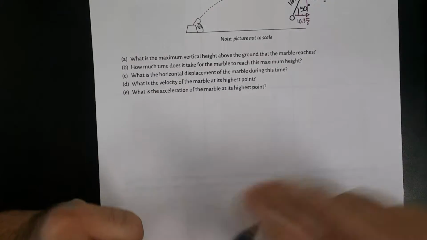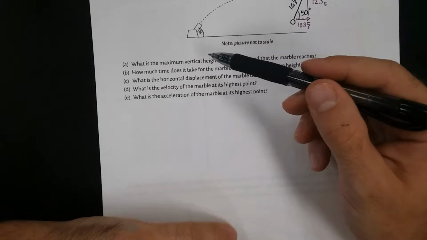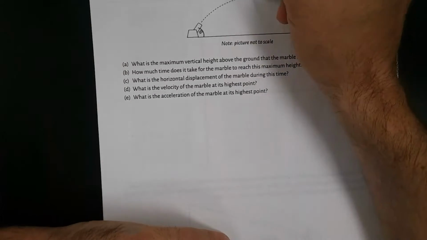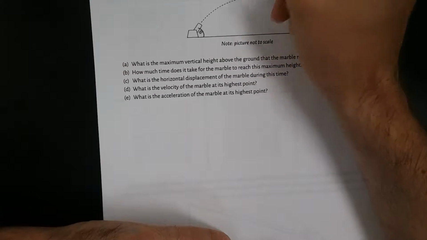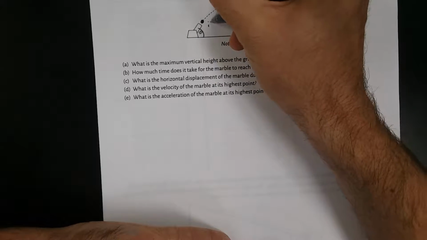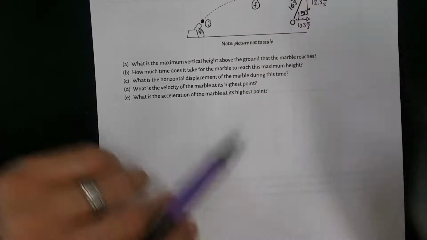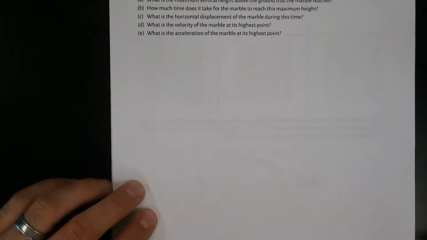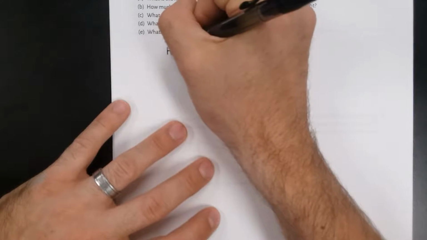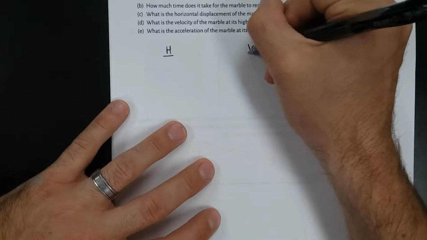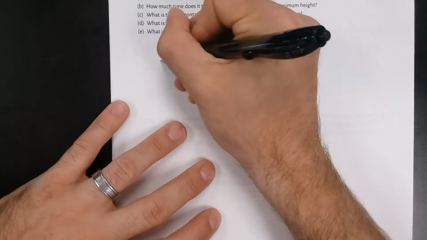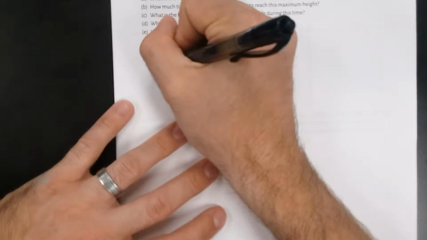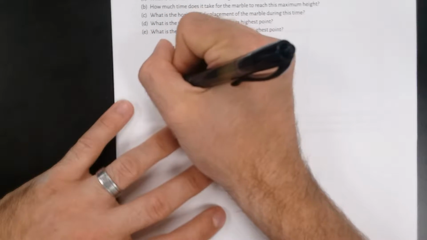To figure out all the information about the marble as it goes to this maximum height, because the problem starts right here and ends right here, let's set up a table organizing our horizontal and vertical information. We'll put a little h for horizontal and a little v for vertical. Horizontally, our motion is constant.